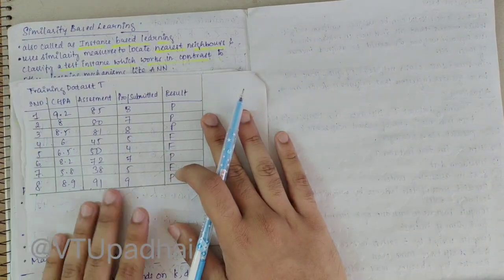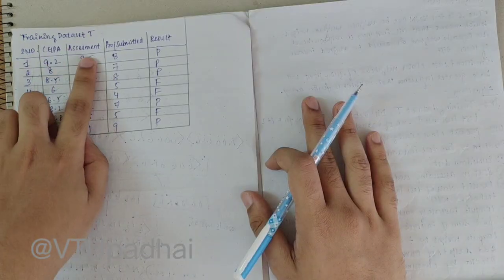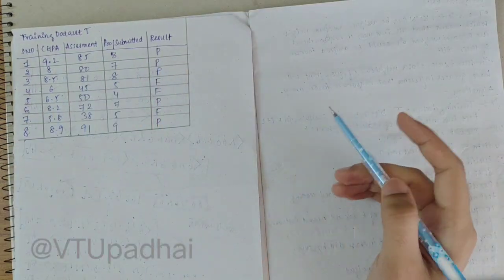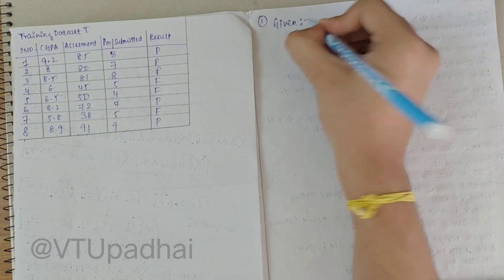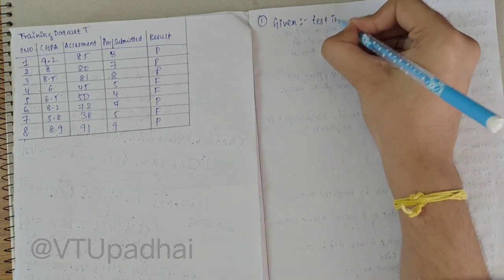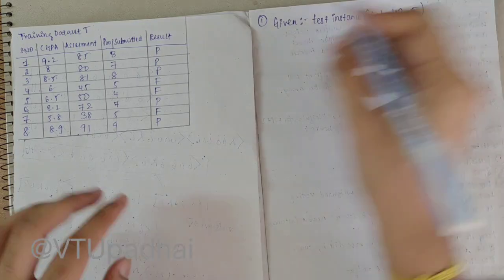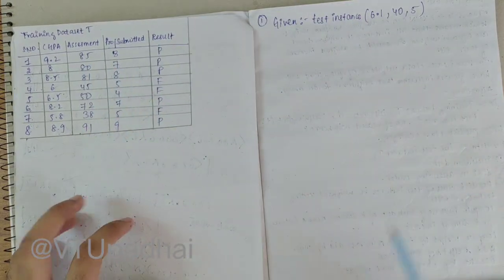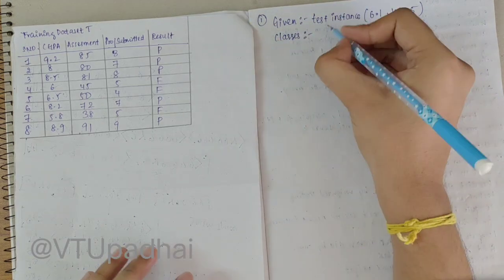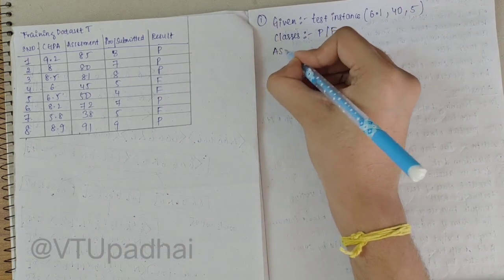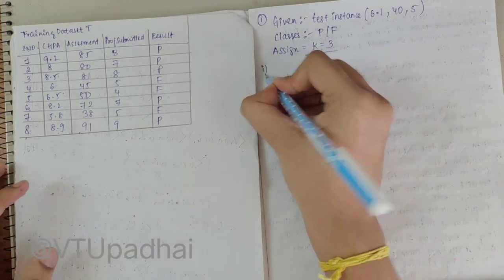This is the training data set which they have provided. Here we have CGPA, assessment, project submitted, and result. I have not written the given values; this would be specified in the question. The test instance values are 6.1, 40, 5. 6.1 is for the CGPA, assessment is 40, and project submitted is 5. The classes which I have to decide are P or F, pass or fail. The k value is also specified, and we take it as 3. Now our first step is to find the Euclidean distance.